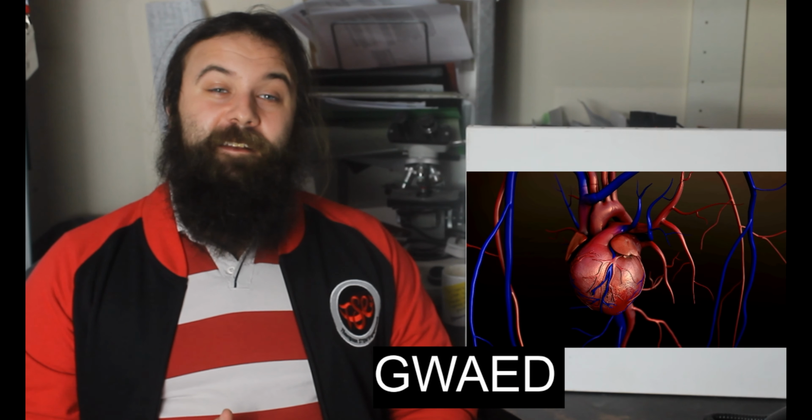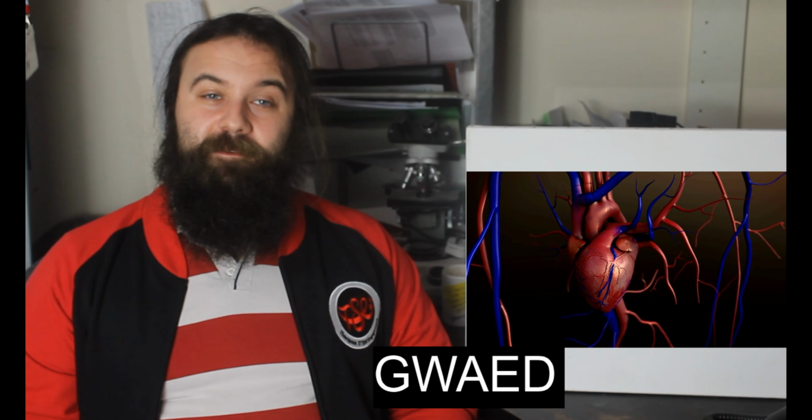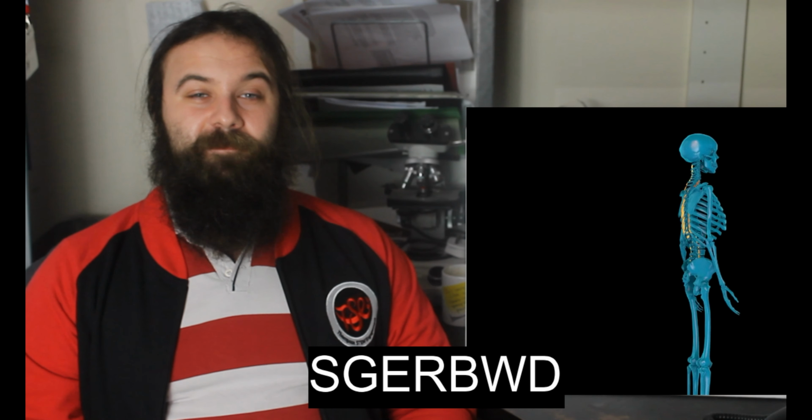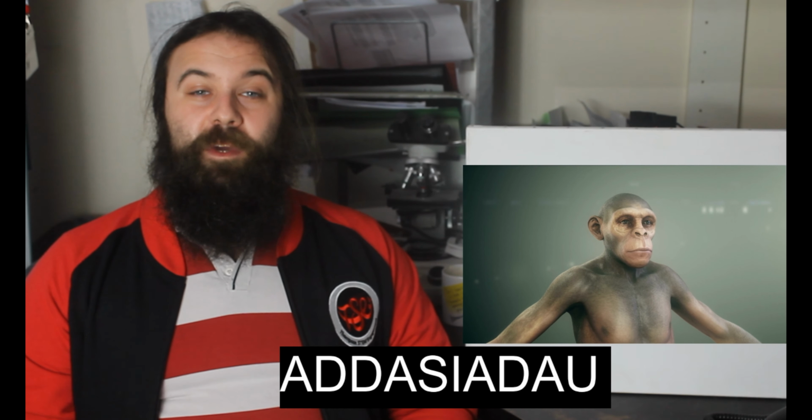The CALON pumps blood, gwaed, through vesseli gwaed. The vesseli gwaed are arteries, capillaries and veins, CAPILARIAU a Gwyddoniaeth. The vesseli gwaed take gwaed to the muscles, y cyhyrau. Y cyhyrau are connected to the skeleton, y sgerbwd. All of these are adaptations, addasiadau, which have evolved, esblygu, to help us survive, goroesi, in our environment, amgylchedd.